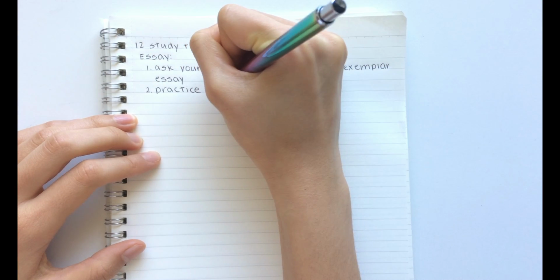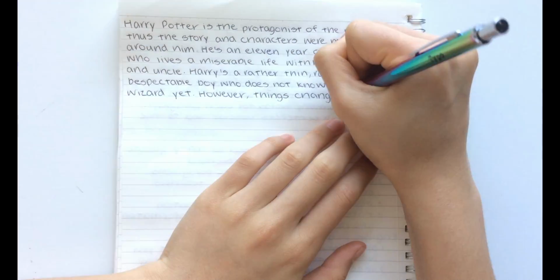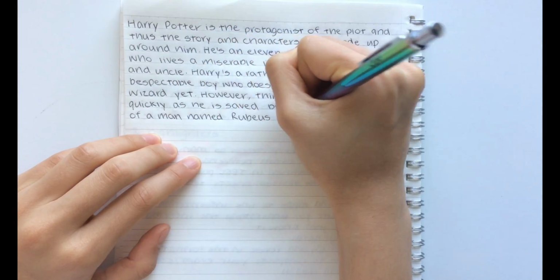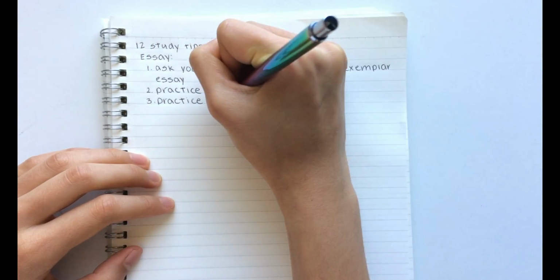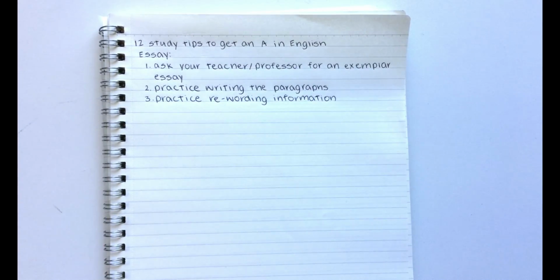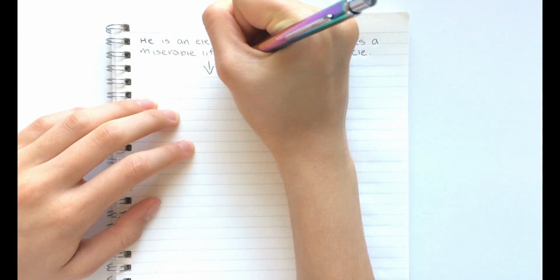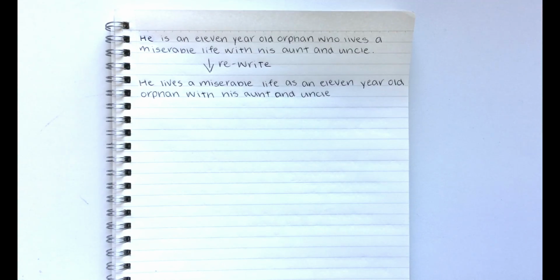The second tip is to practice writing the paragraphs. Practicing the format of the paragraph straight after you learn it is super important if you don't want to have those mind blanks when you are writing your essay. The third tip is to practice rewording information. Rewording information is something you should definitely try to master if you don't want to be caught with plagiarism with information you read from the internet.